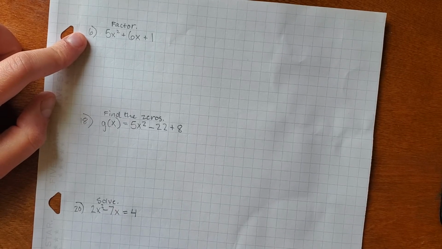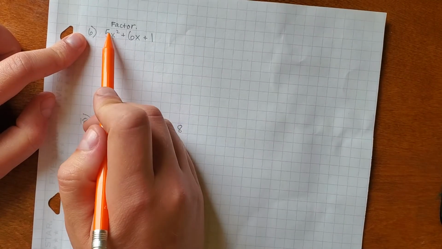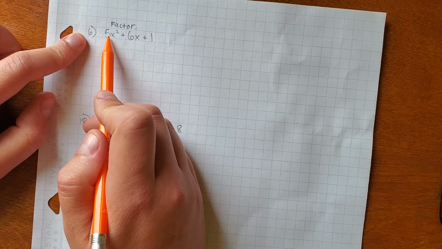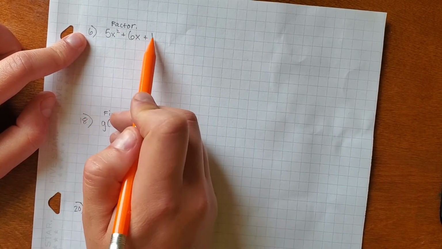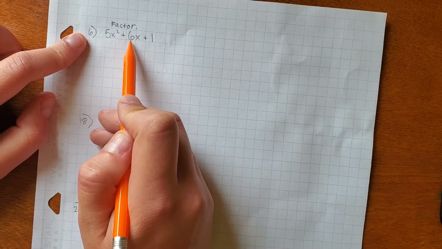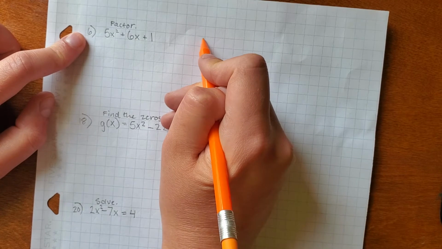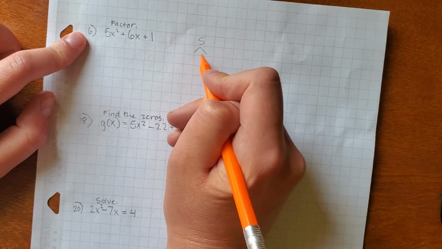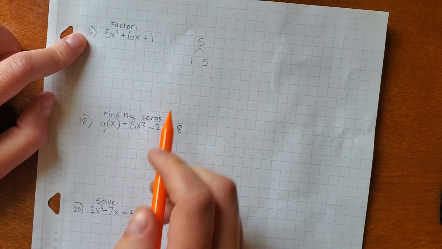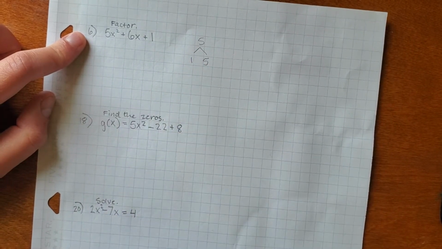We're going to start off by figuring out two numbers that multiply to 5 times 1. So two numbers that multiply to 5 and add up to positive 6. You can probably do that in your head. Factors of 5 are 1 and 5, and 1 plus 5 is 6.